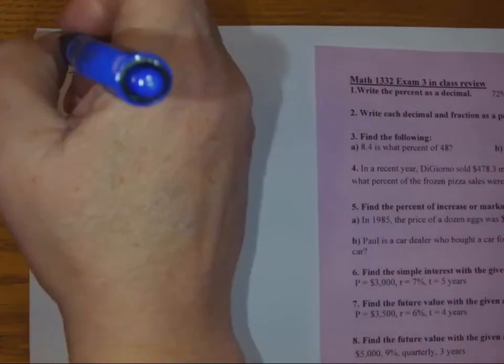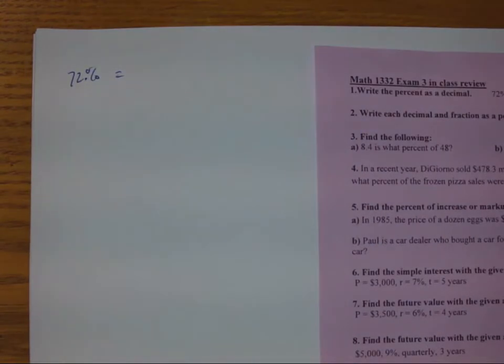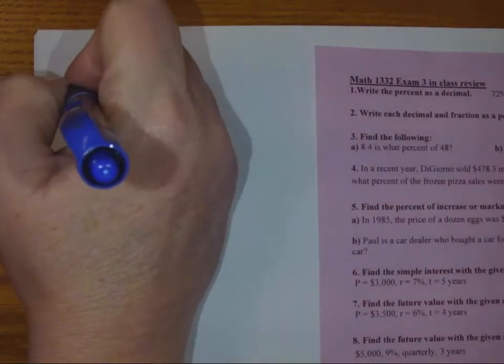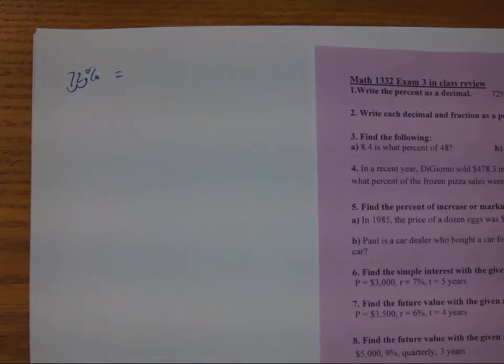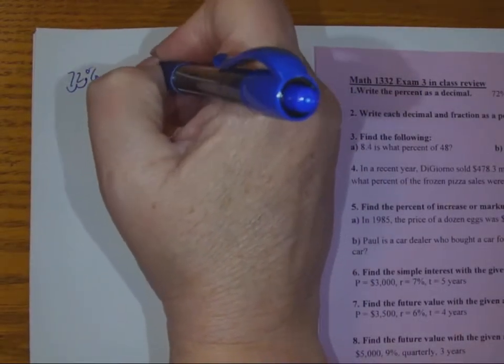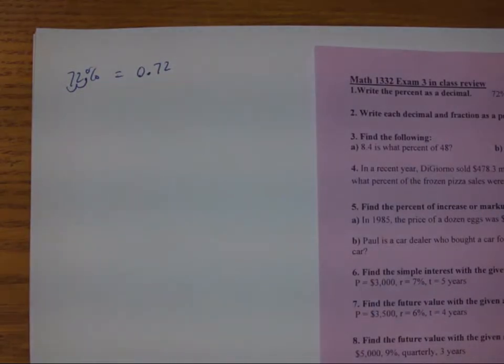And to do that, remember the decimal's behind that last number if you don't see one. We have to change it by moving the decimal place over 2 places to the left. So it will be 0.72. I don't care if you put the 0 in front or not. I care that you get the 0.72 on there.